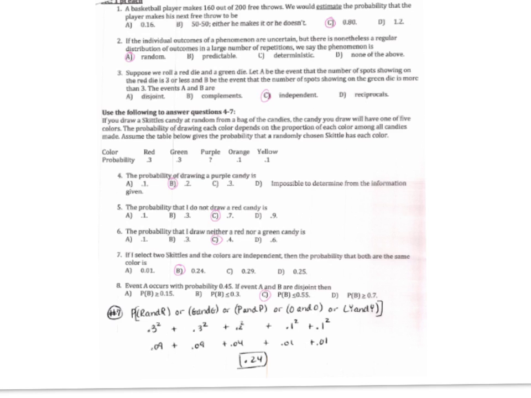It was number 7. In fact, I got a note from Miss Wong saying that a lot of you thought that the answer wasn't there, that I did it wrong, or the question didn't make sense, but in fact it does. If you want to find out the probability that you select two Skittles and they're the same color, you have to consider this statement that I have down here at the bottom of the page, which is the probability of getting red and red, or green and green, or purple and purple, or orange and orange, or yellow and yellow.